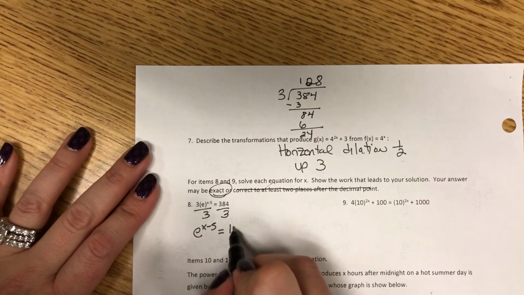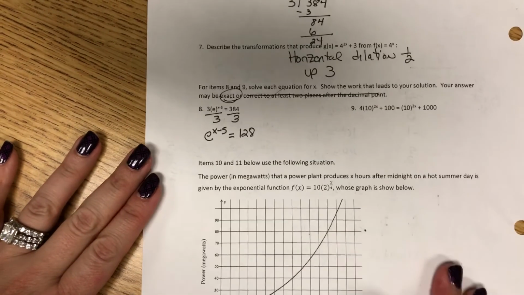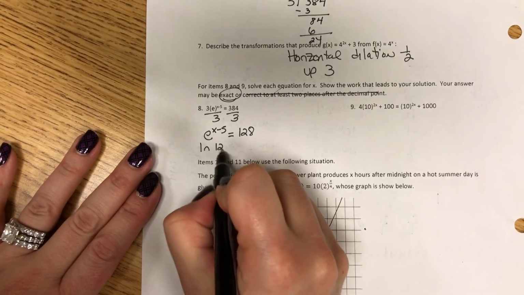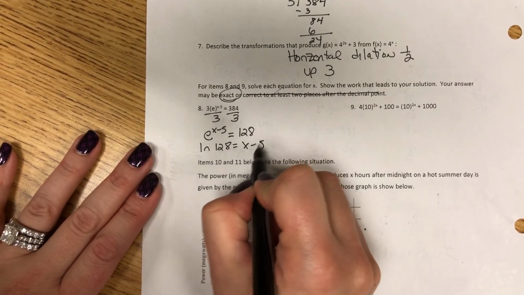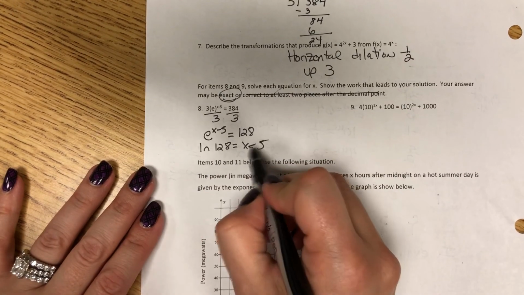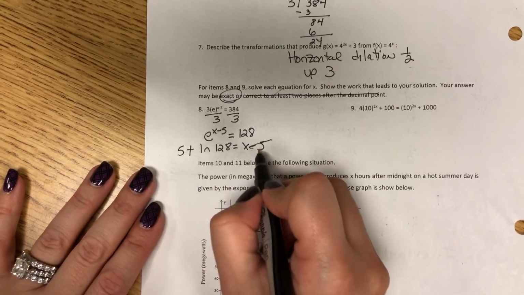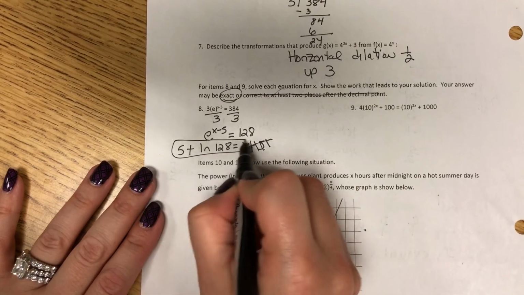That's 128. Then I'm going to change it to a log and add 5 to the left.